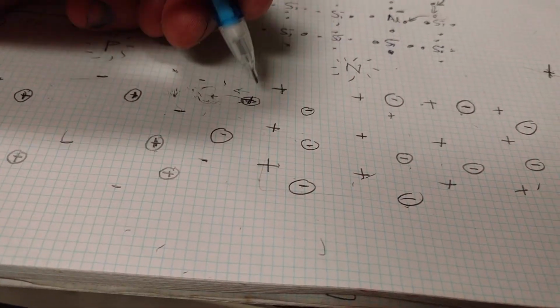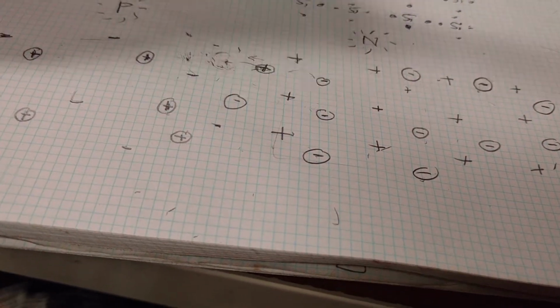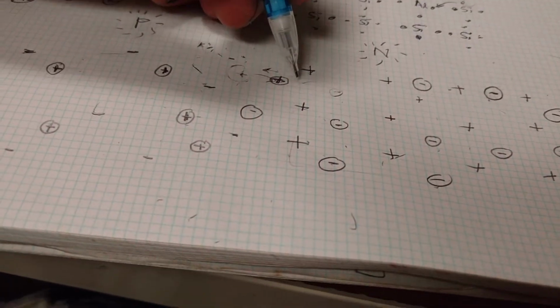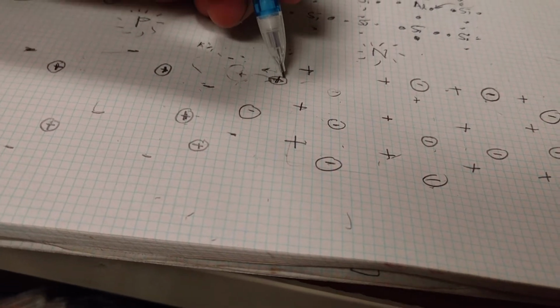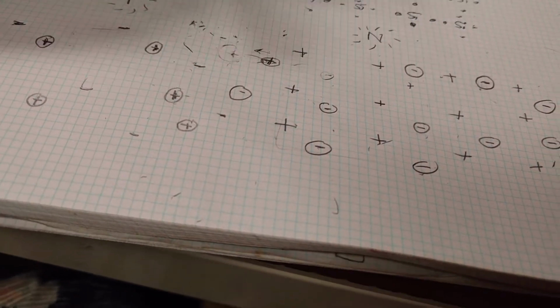It's not there anymore. Now this electron is easy to understand. It just hops. It's still the same electron doing the hopping. And if that electron gets too close to that hole, which is an unfilled bond, blip, it becomes part of the bonding lattice, and it vanishes.